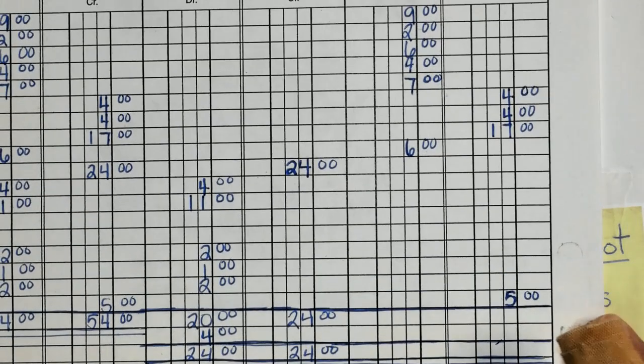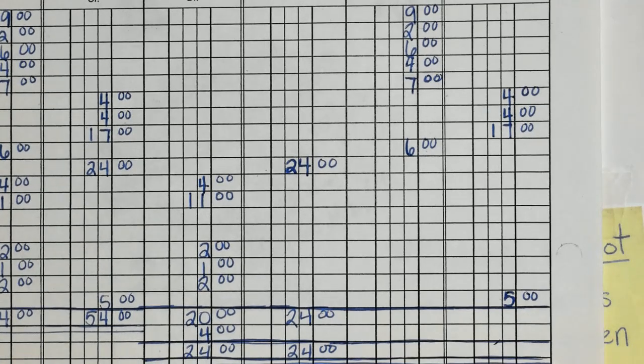Does everybody have those? Okay, add up your debits and credits.